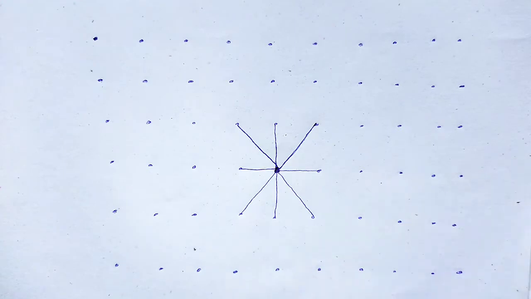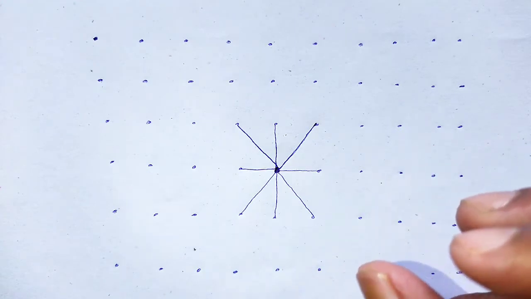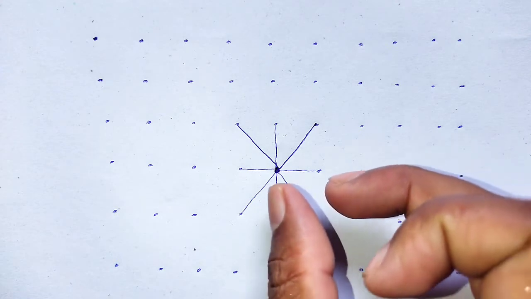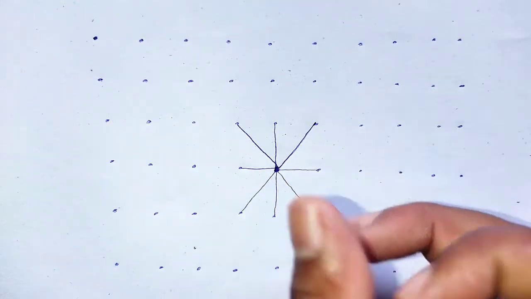Then draw the perpendicular bisectors of that line.